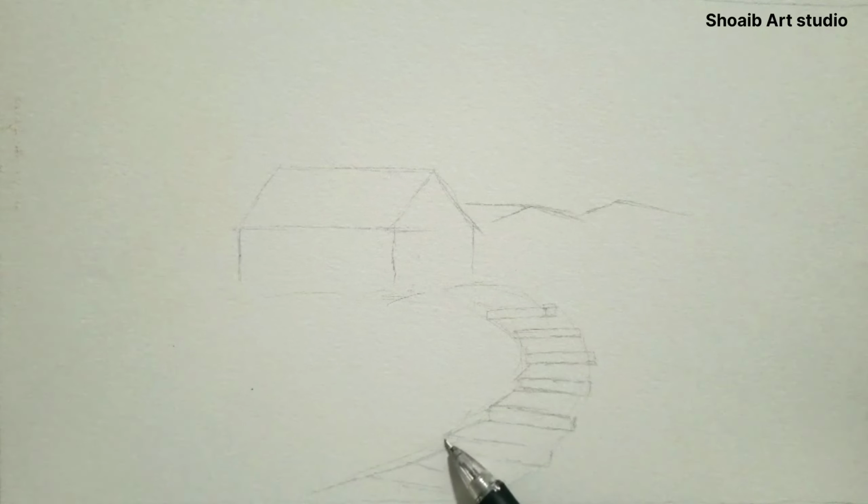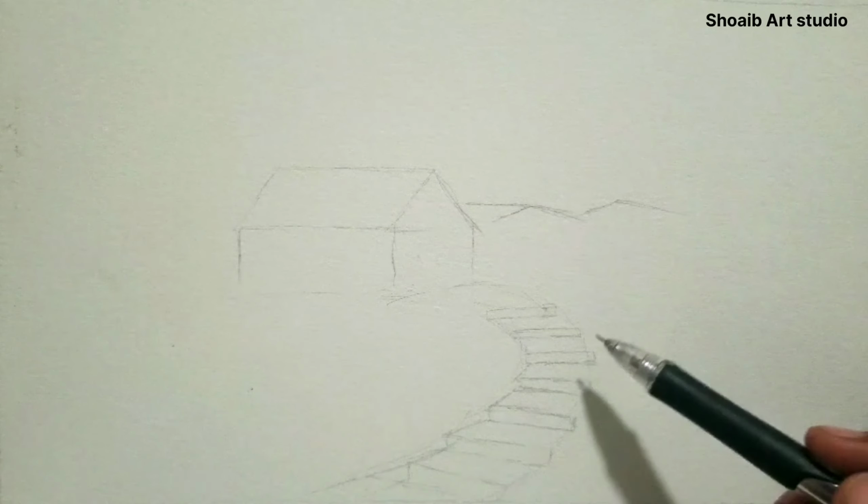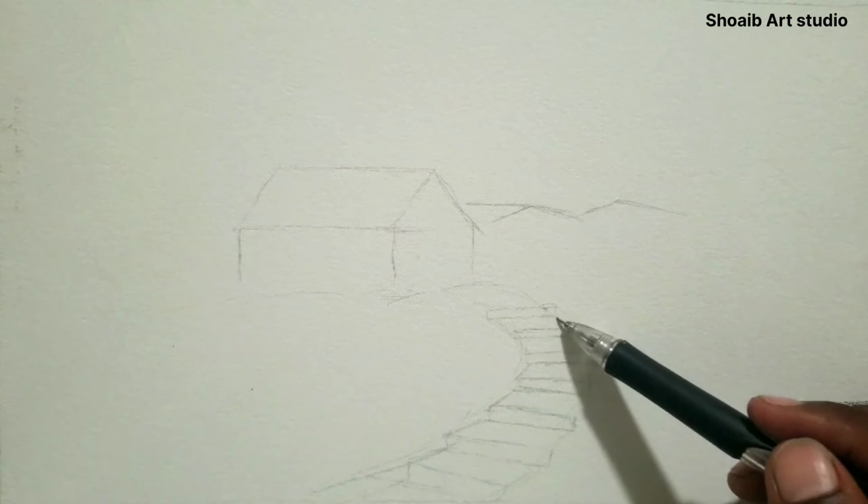Okay, our stairs are going to be completed. One minute, just one side remaining. Here also. Okay.